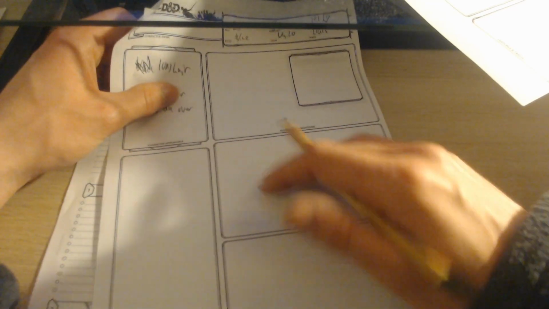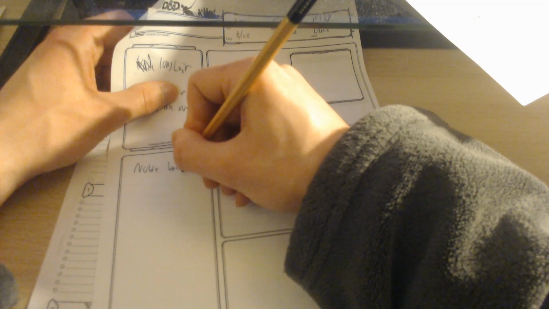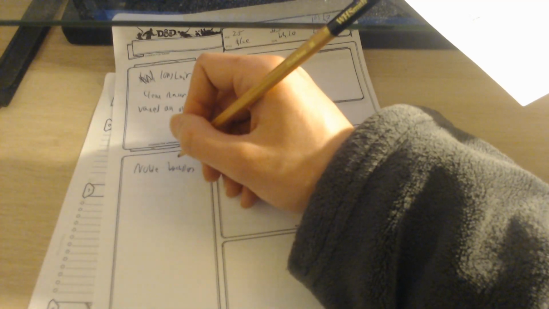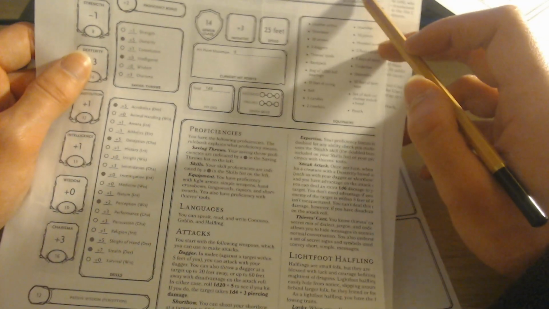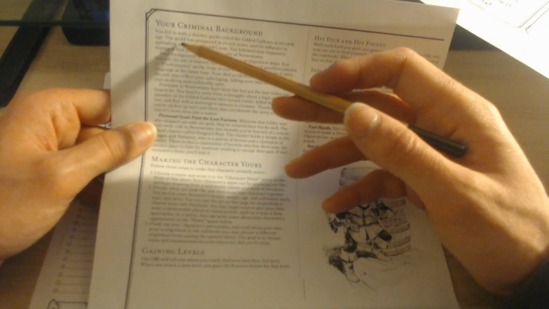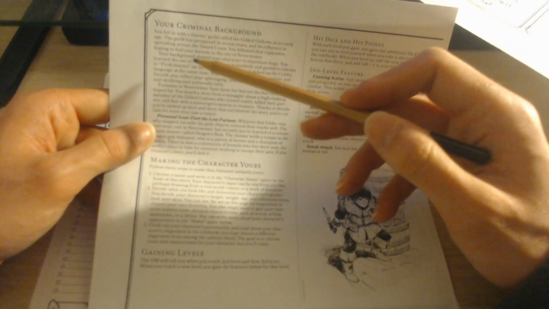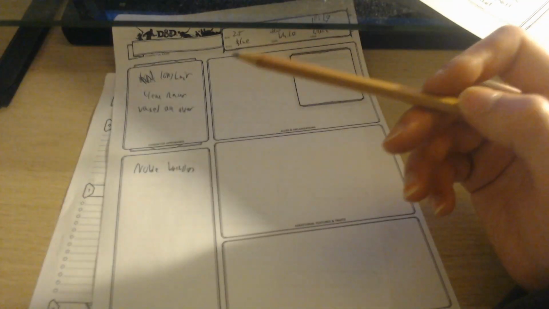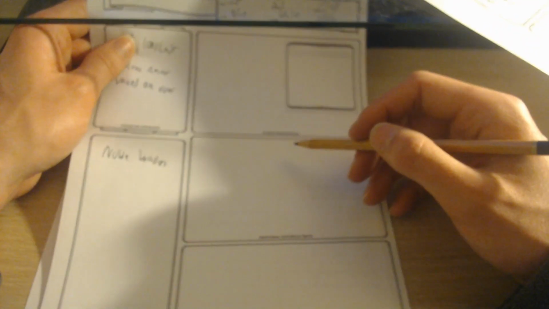Character backstory, I already got the noble backstory, so I can just put the noble backstory in there. For example, the rogue here has a criminal background. He fell in with a thieves guild, and basically wants to get rich. So, let's put the noble background in there.